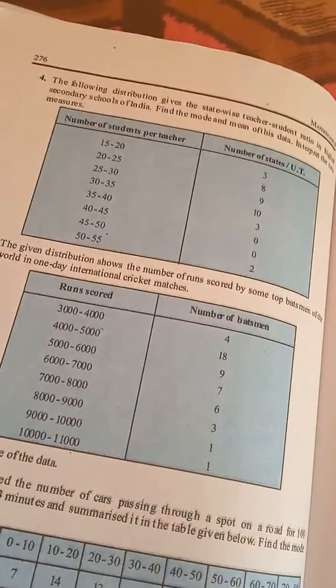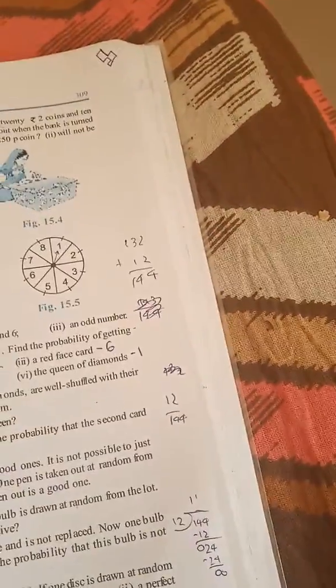Similarly for mode, there will be no missing frequency, because that will not be applicable. But for median, there are not many methods, only one, and you have to practice less than type and more than type, because a question may come on conversion from less than type to more than type. So this is important. Then probability is very difficult, but most likely to come are the card problems. So please see, and all the best.